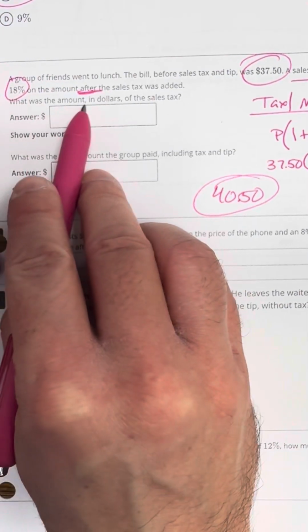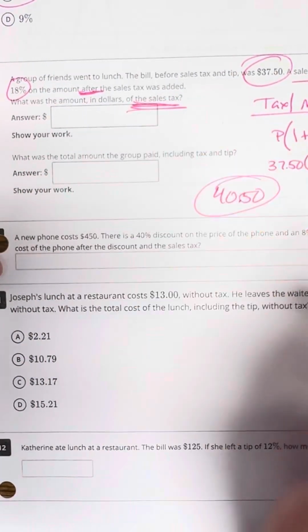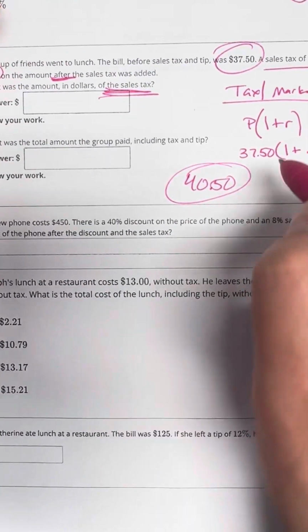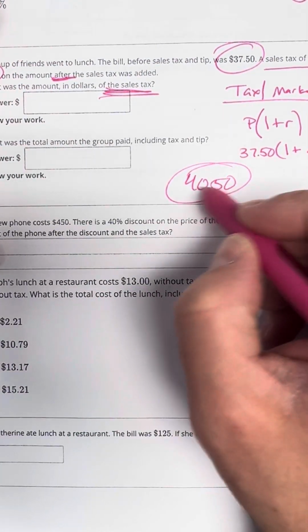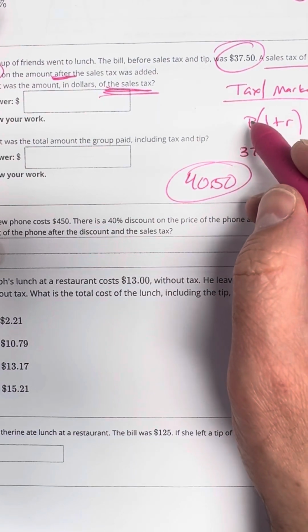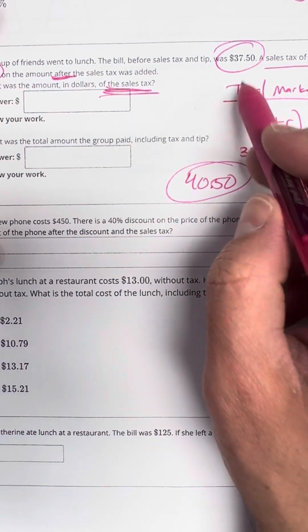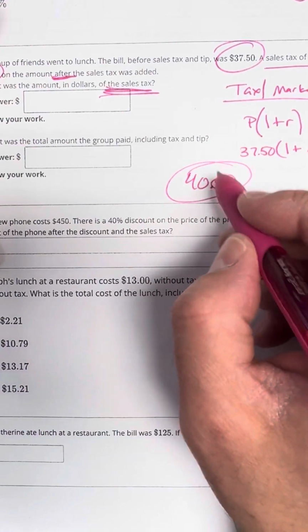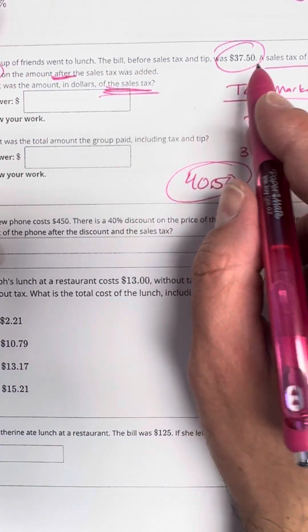It says, what was the amount in dollars of the sales tax? They only wanted to know what the sales tax cost was. So if I knew that $40.50 was the amount with the sales tax from the $37.50, I could just subtract these two numbers. And if I subtract 40.5 minus 37.5, the tax was $3.